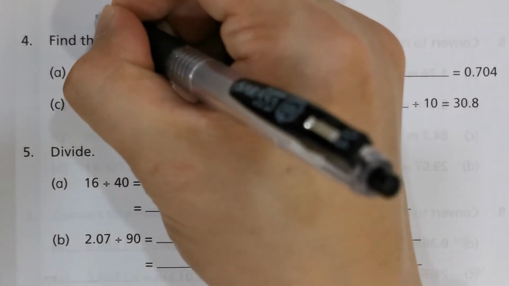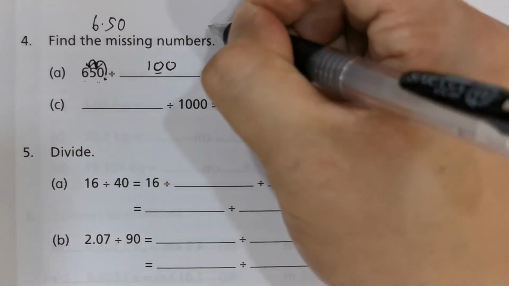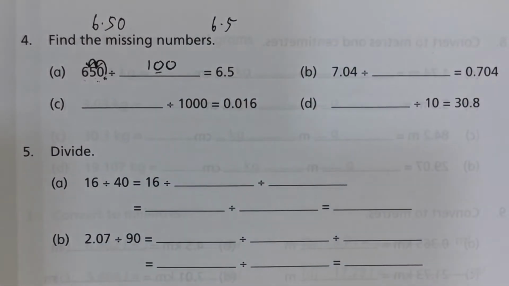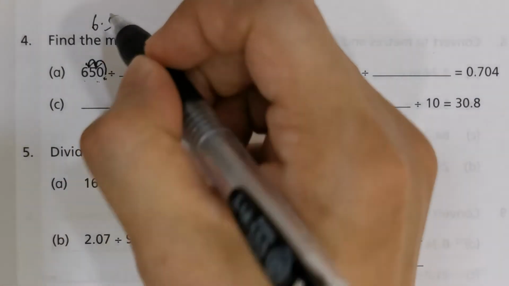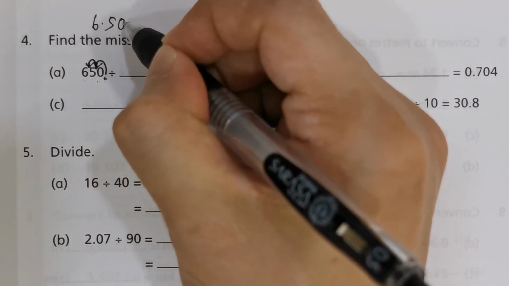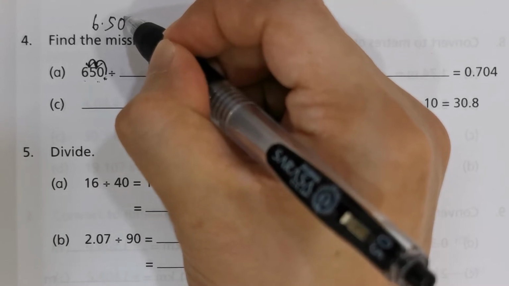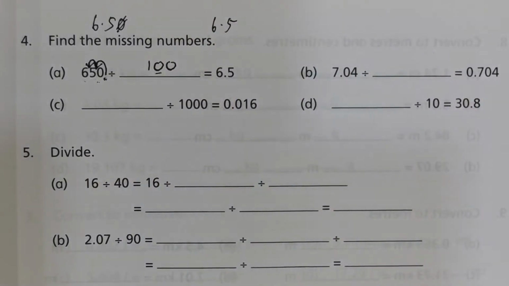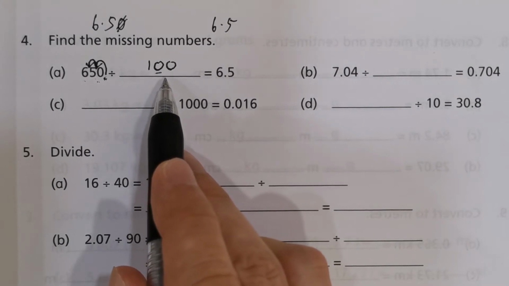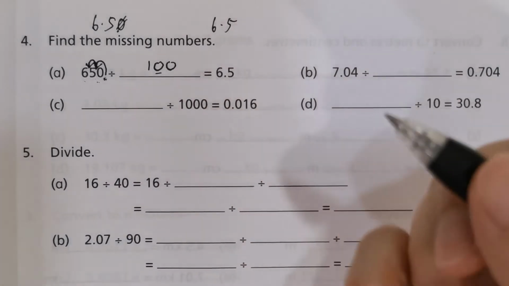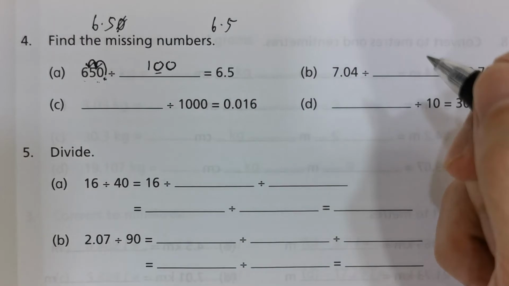Now, take note. 6.50 and 6.5, they actually mean the same thing. And actually, for all decimal questions, if you ever write 6.50, you'll be penalized. So you should actually drop the 0 at the back. So it becomes 6.5. So does this make sense now? Divide by 100? Yes.